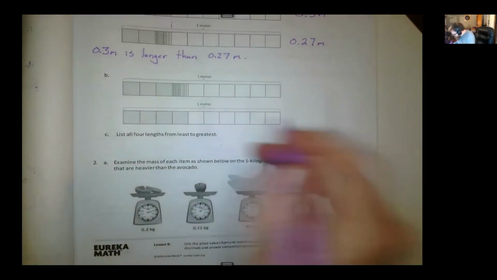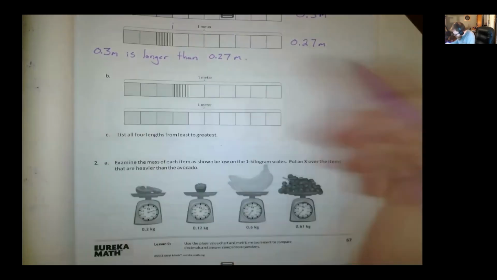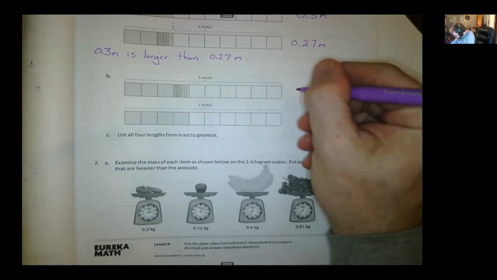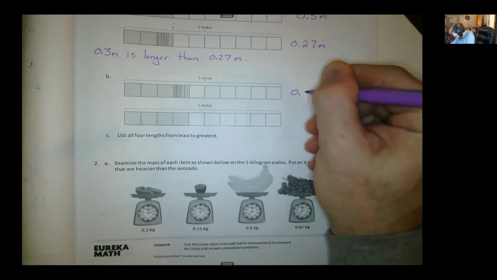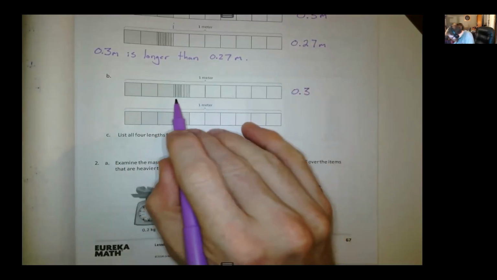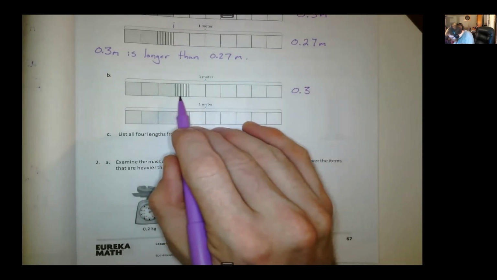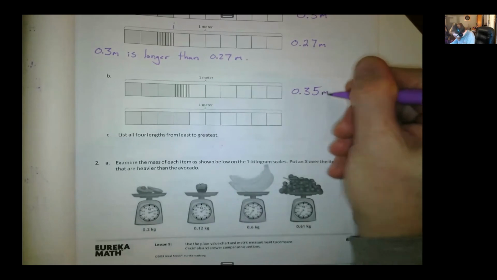Okay, part B. How many tenths or hundredths are shaded for the first meter tape diagram? We have 3/10 shaded and 1, 2, 3, 4, 5 hundredths, 35 hundredths of a meter.